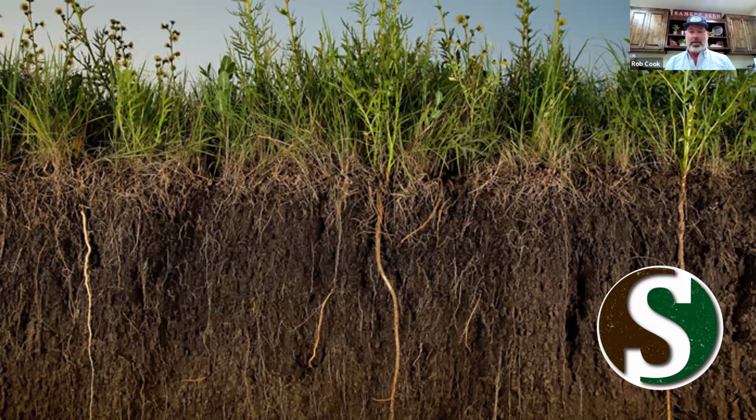Another thing that this biodiversity does is gives us a little bit of drought insurance. All these different plants have different root structures below ground, and you can see they're at different parts of that soil profile. Each one of these plants also has different growth curves, meaning that they demand nutrients and resources at different times during the year compared to their neighbors.